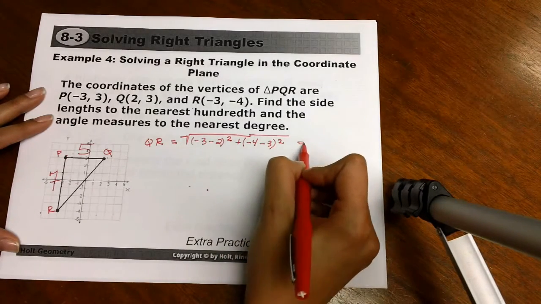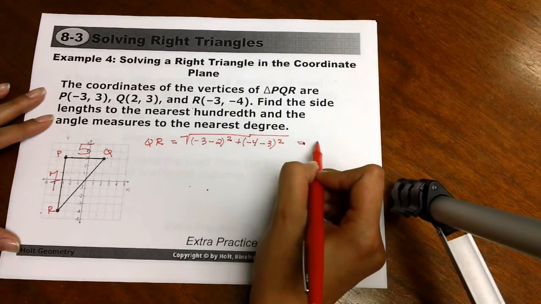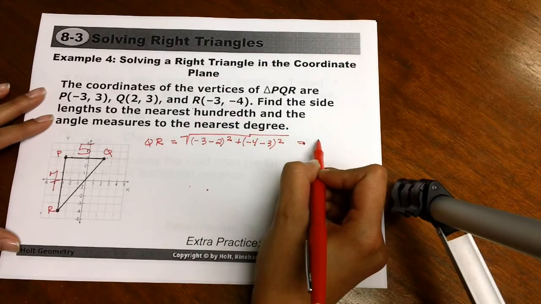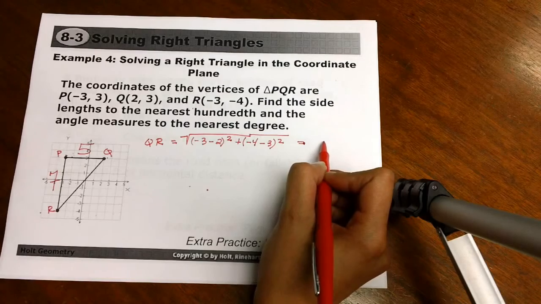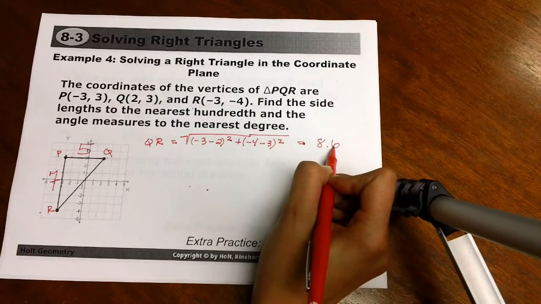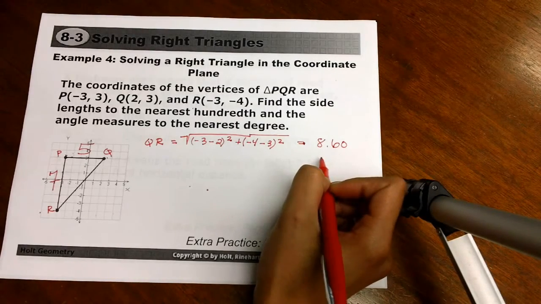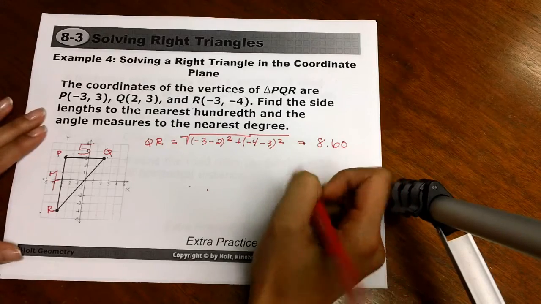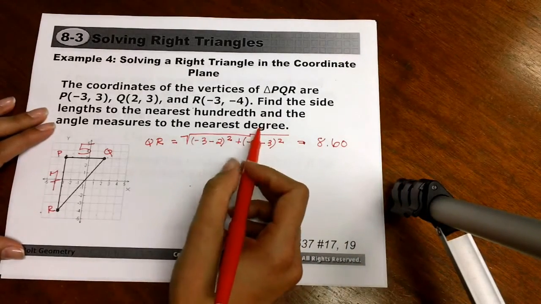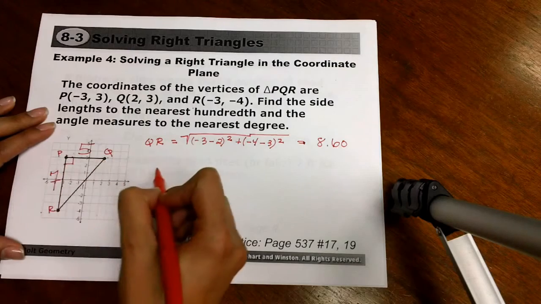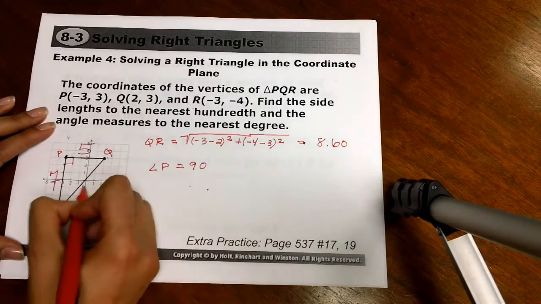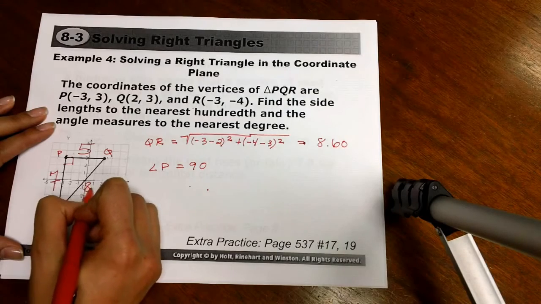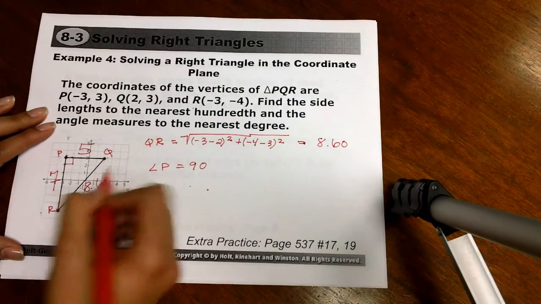And that is going to end up giving us about 8.6. All right. And then we also need to find the angle measures. Angle P we know is going to be 90. This we said was 8.6, this distance.